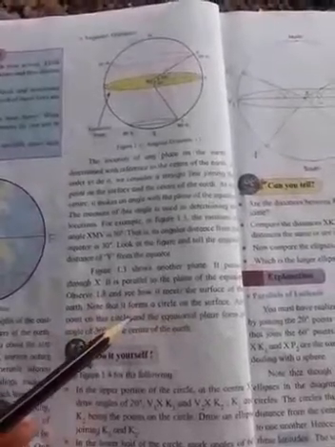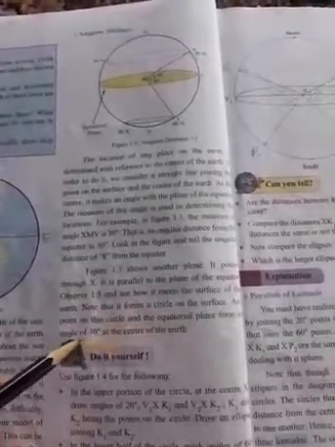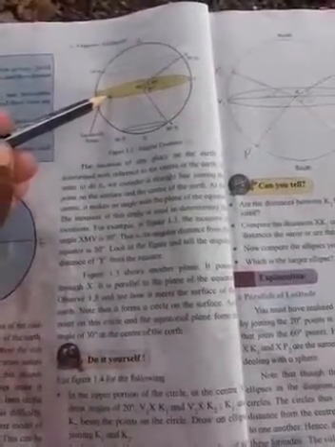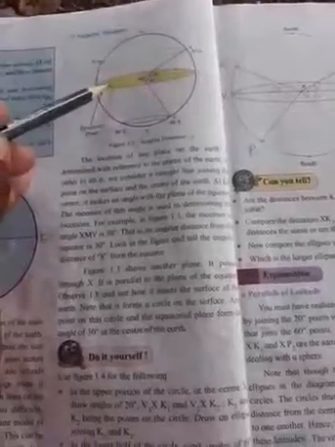Any point on this circle and the equator plane form an angle of 30 degree at the center of the earth. This is the center line, means this is the equator, and such type of many ellipses we can draw.